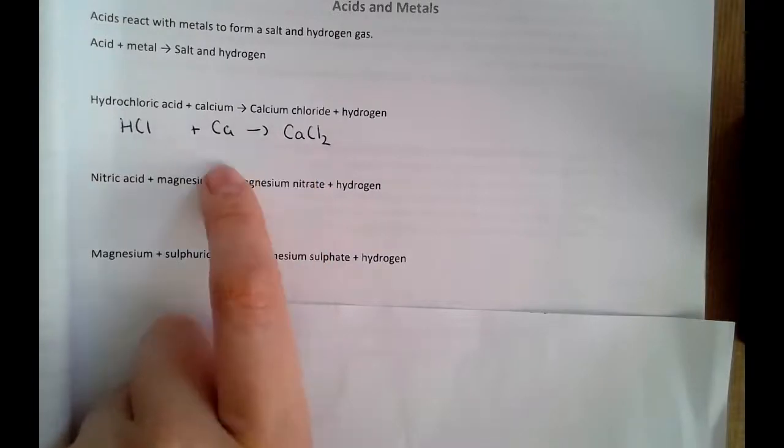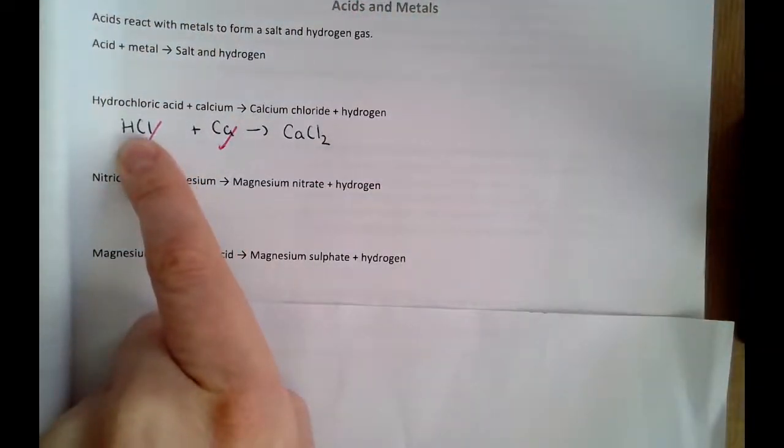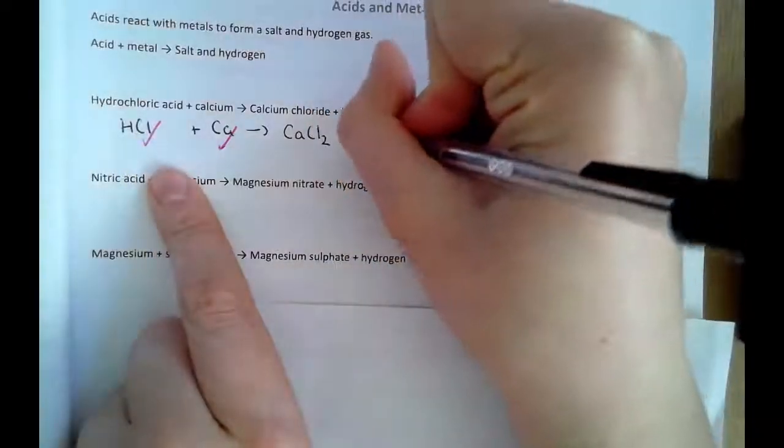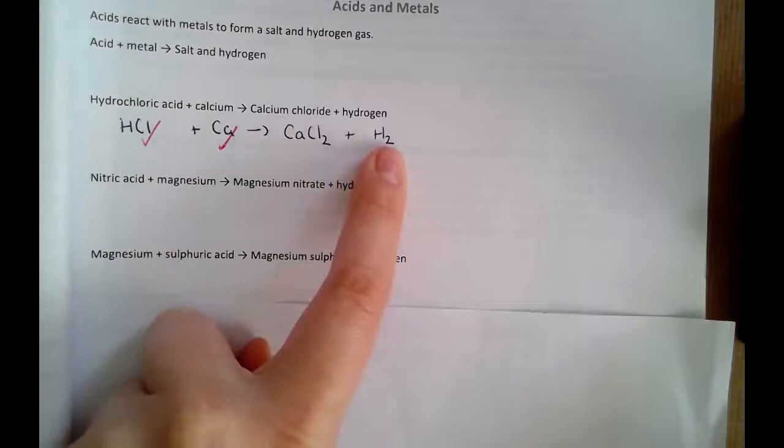So what you can see when you're forming the salt is that the calcium is in the salt and the chlorine is in the salt. And what you're left with is the hydrogen from the acid. So you're left with H2. That's why hydrogen is your extra product.